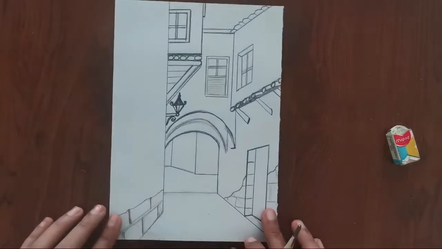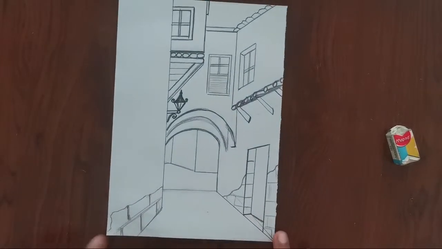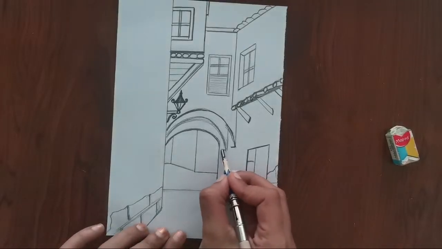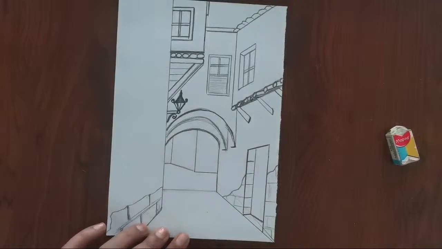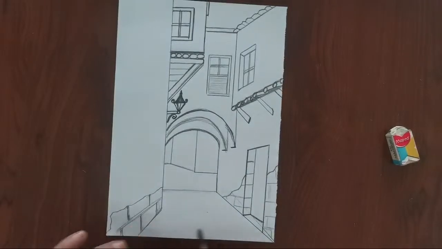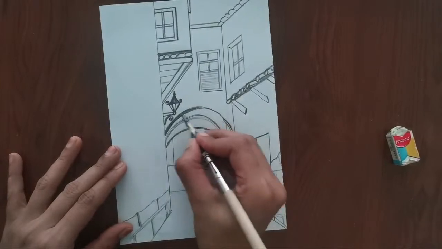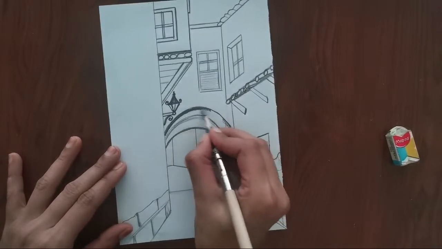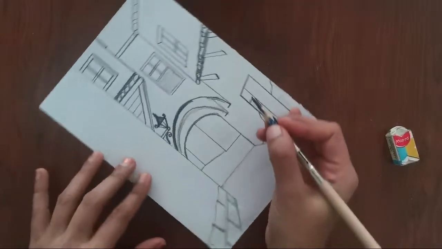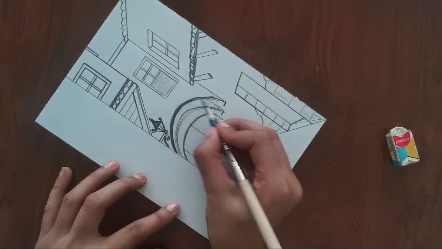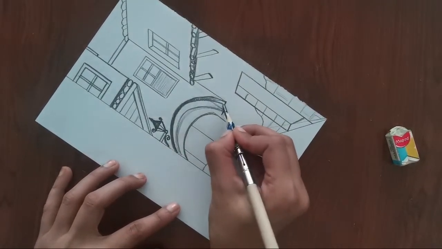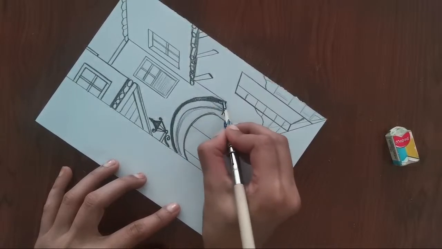Those who are still doing the sketching, please pause the video here, and those who are starting shading, let's do it together over here. See, on all these parts you need to add two lines like this. Okay, and from here you have to put a little bit darker shade with your B grade pencil, like this, and finish it over here. Got it? How to do it?